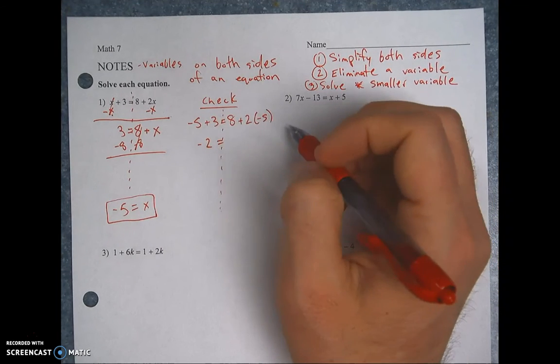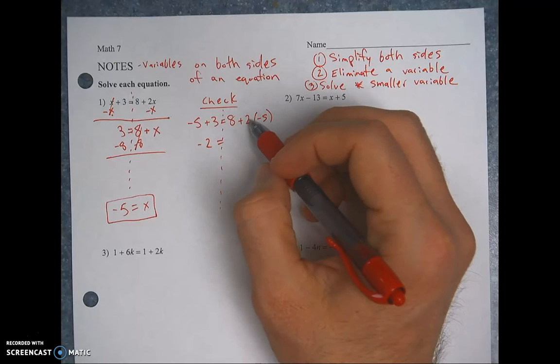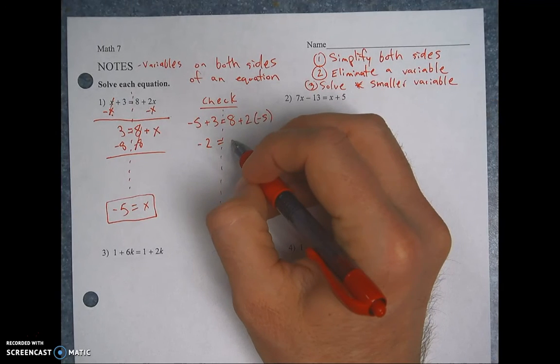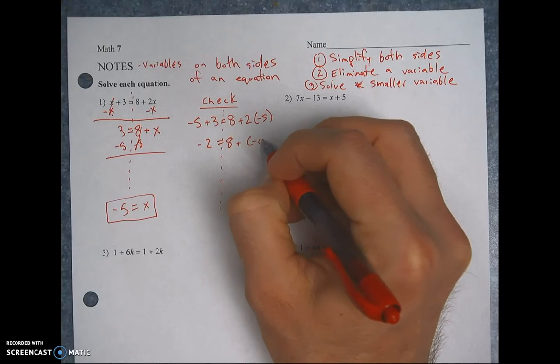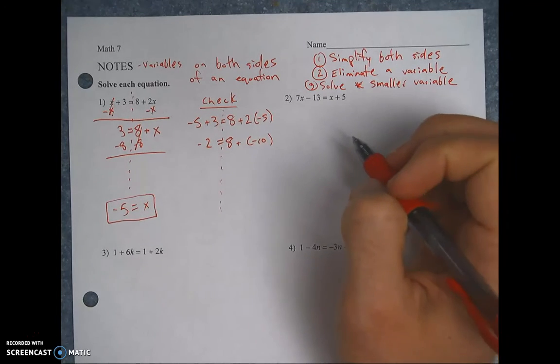Now this side is going to take more than one step. So step 1 is going to be multiply. Follow your order of operations. So I'm going to leave the 8 alone. So 2 times -5 is -10. So it's going to say 8 plus -10. So it's going to be another line.